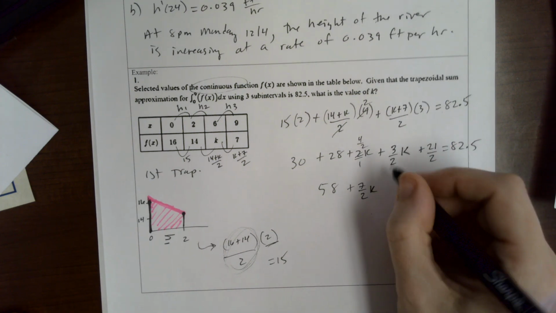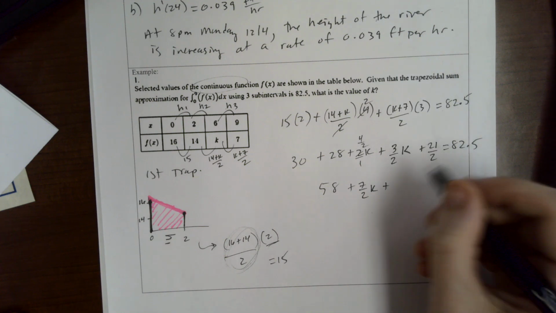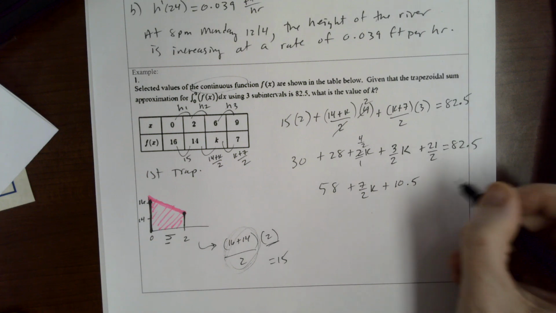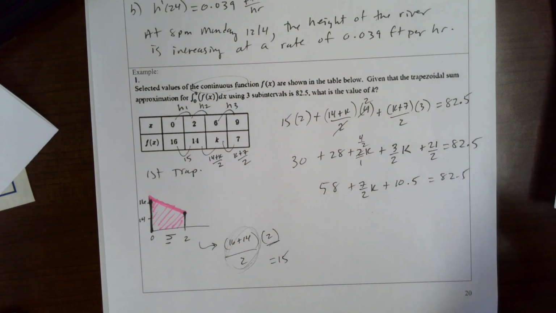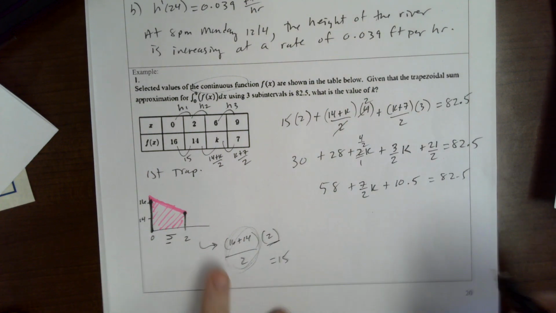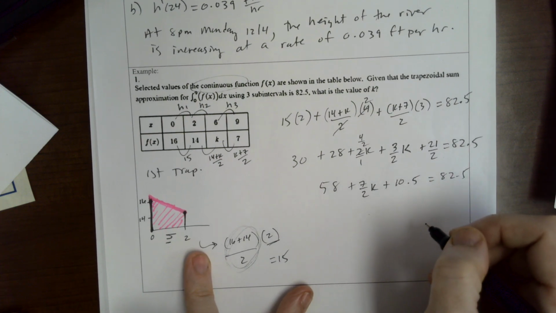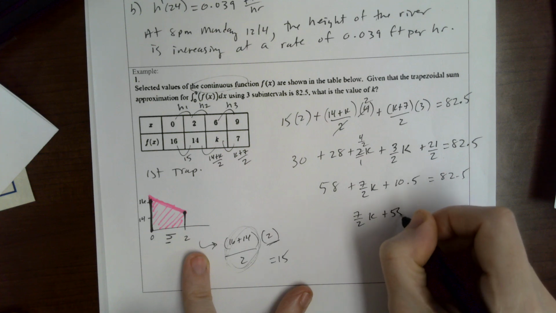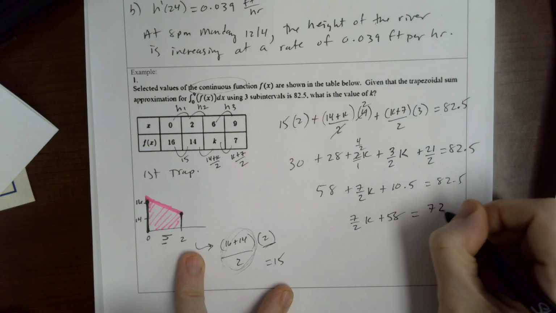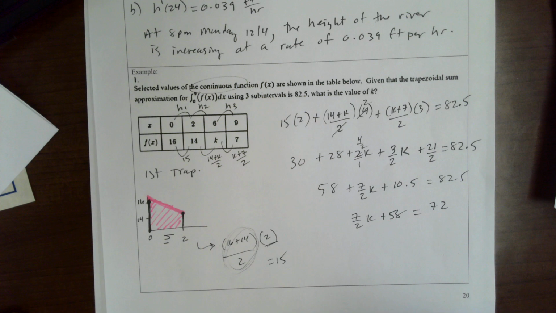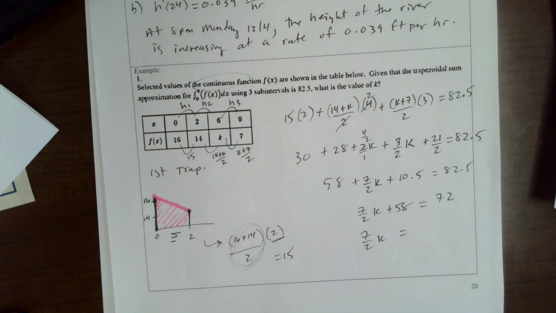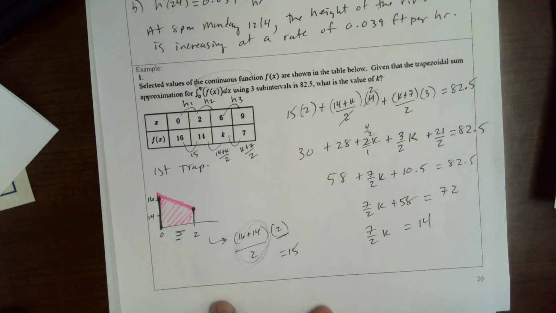Okay, so 7 halves k plus 10.5. Okay. 7 halves k plus 58. Okay, 72 is 14.